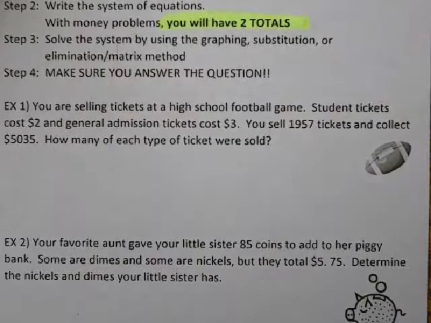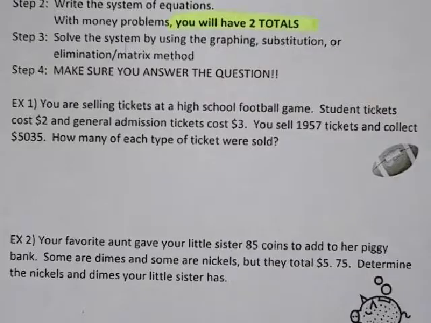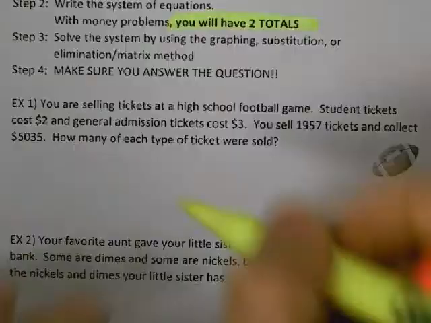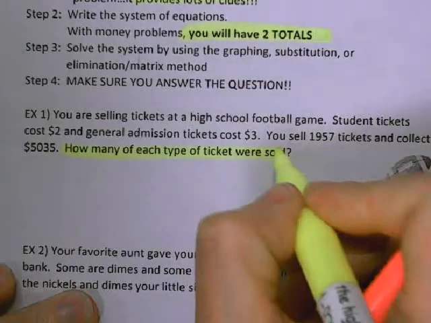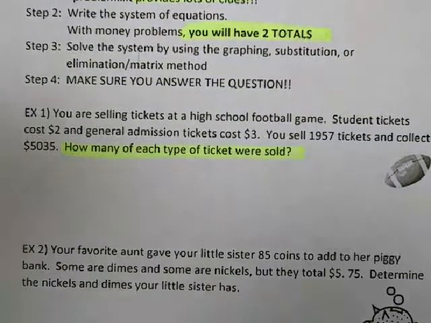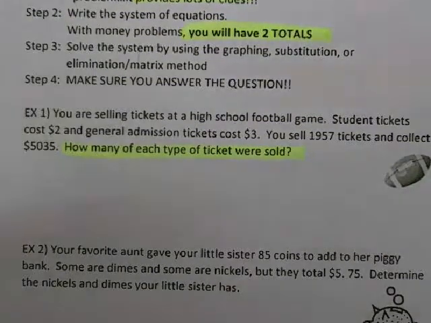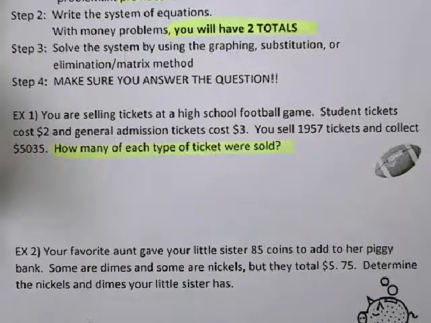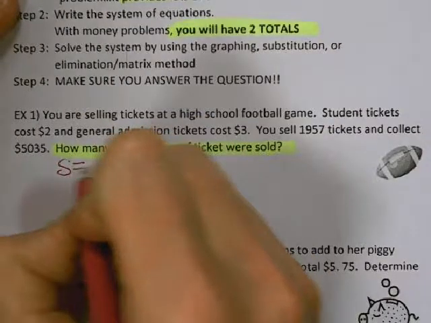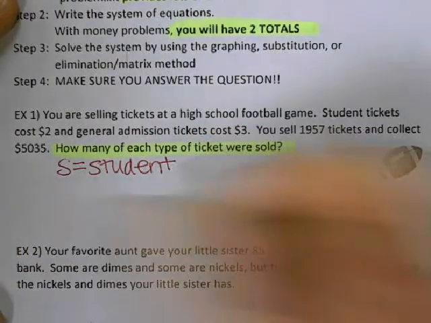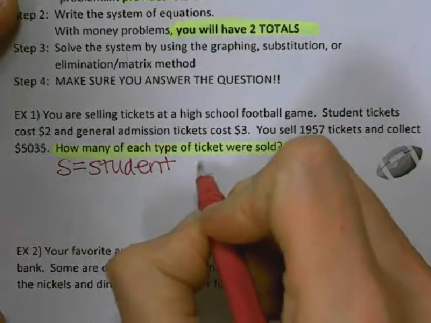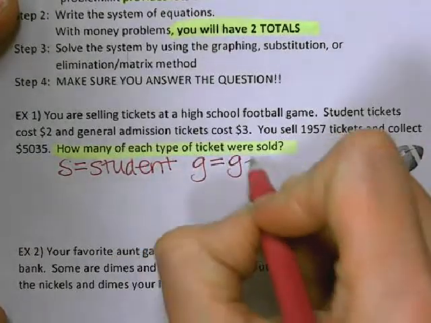So looking at this first one, it says you're selling tickets at a high school football game. Student tickets cost $2 and general admission tickets cost $3. You sell 1,957 tickets and collect $5,035. How many of each type of ticket were sold? That tells me that my variables are going to be the types of tickets. So what kind of tickets were there? Well, we're going to let S equal student tickets, and we're going to let G equal general admission tickets.